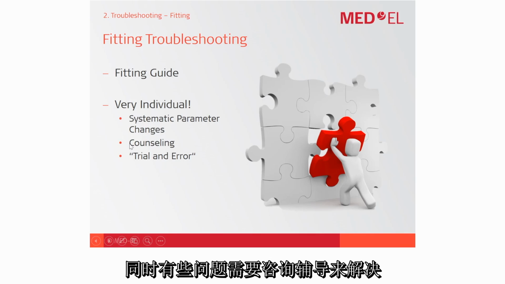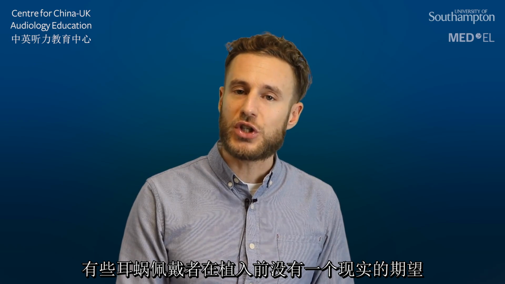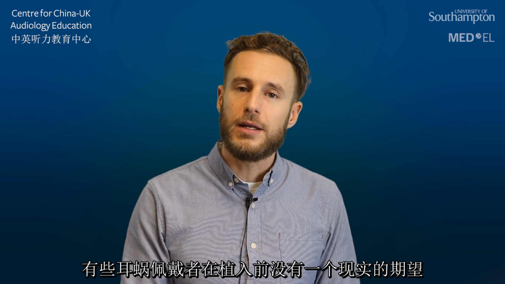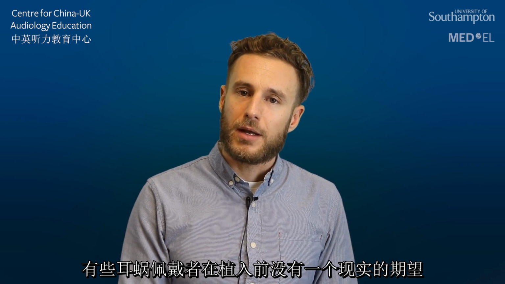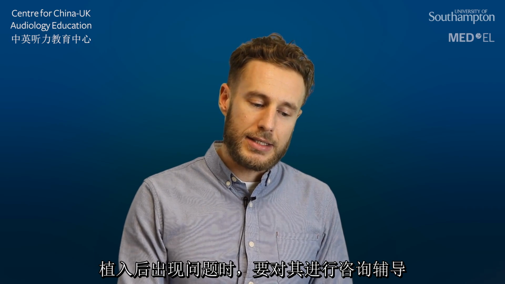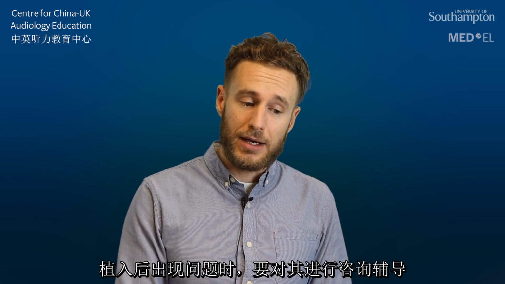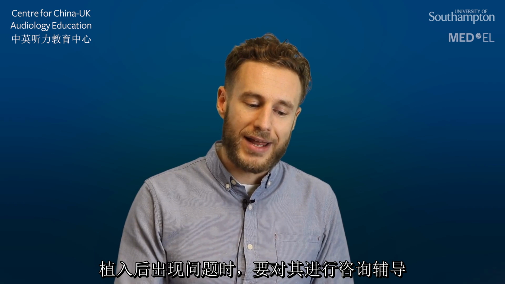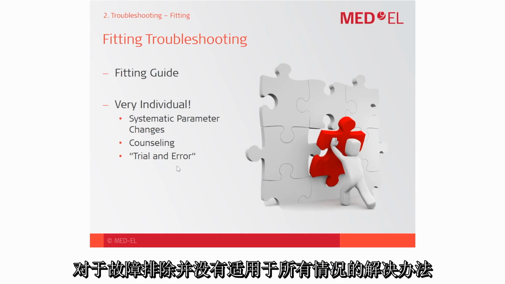Some aspects are also related to counseling. Some CI users don't have realistic expectations before they are implanted with a cochlear implant. And in many problem situations, you really need to follow a trial and error approach. We can't provide a systematic troubleshooting guideline for each and every situation.